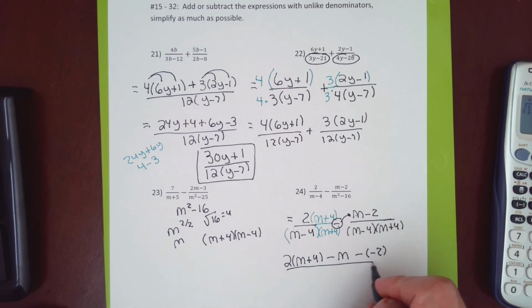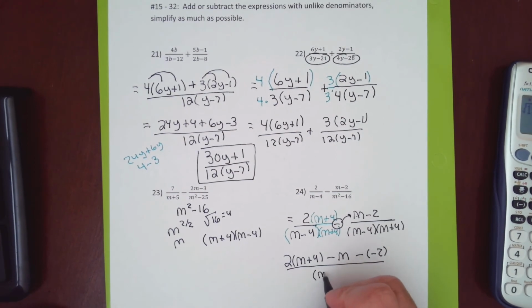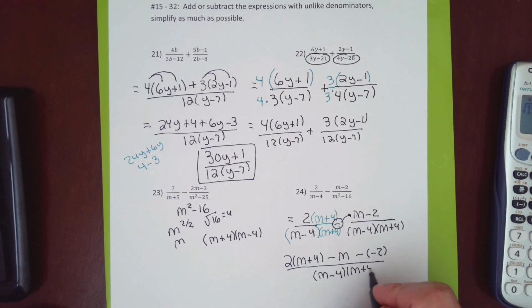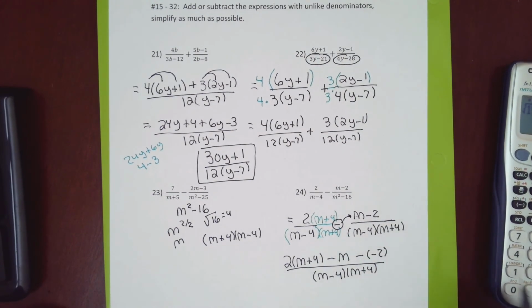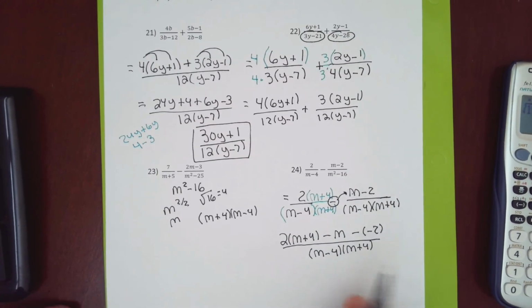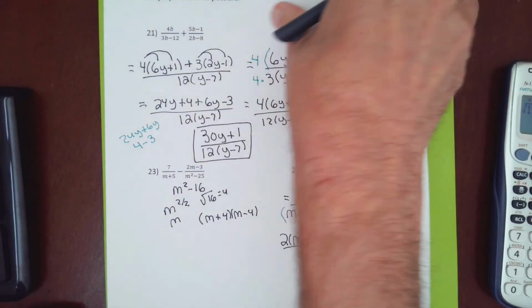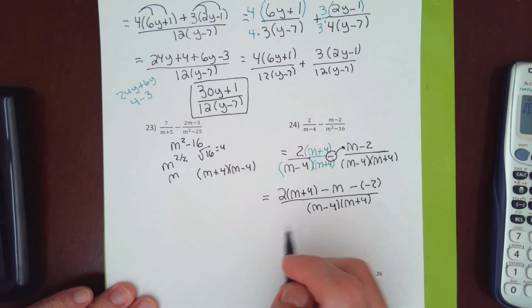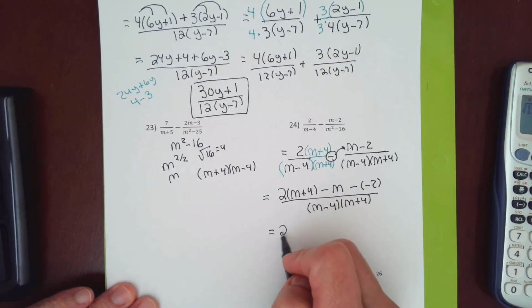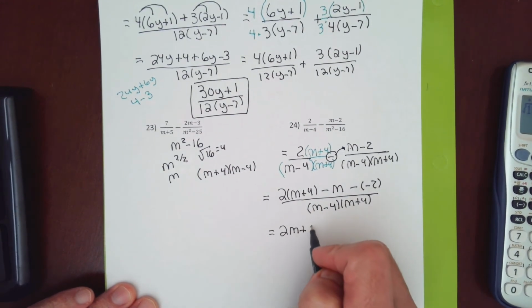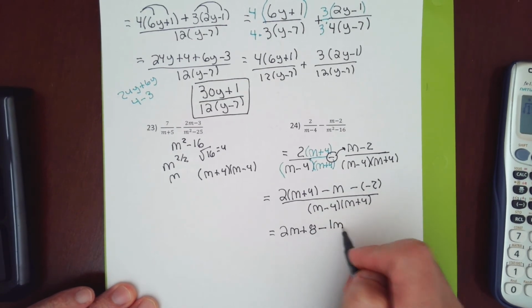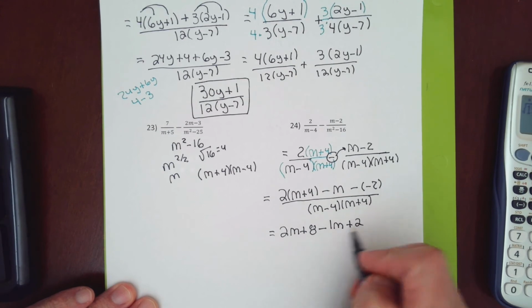When it's a subtraction problem, you have to be super careful. If the numerator to the right is a binomial, you can't just subtract the first term, you need to subtract them both. I should be writing equals because what I'm writing is equal to the line above it. Now I'm going to work on this numerator. I have 2m plus 8 when I clear the first parentheses. That minus m is really a minus 1m, and that double negative 2 I can write as a plus 2.